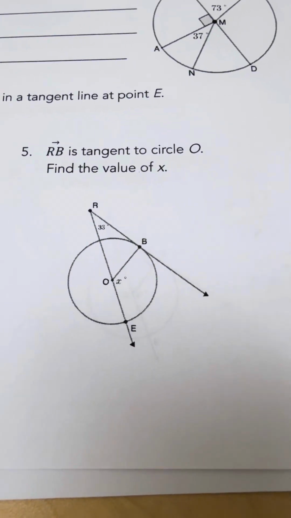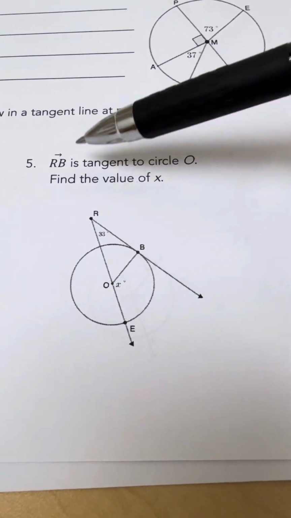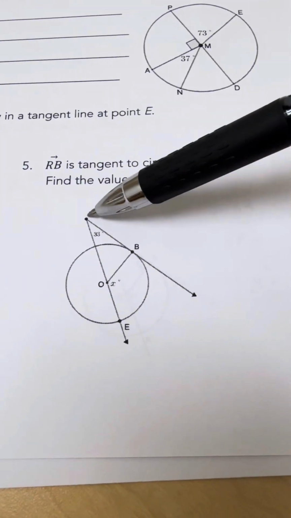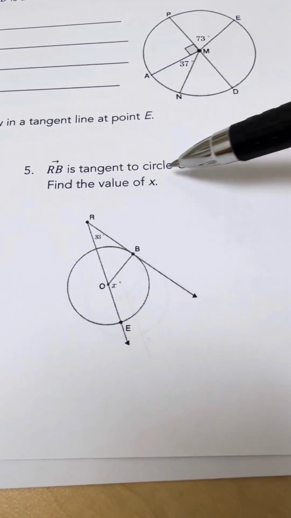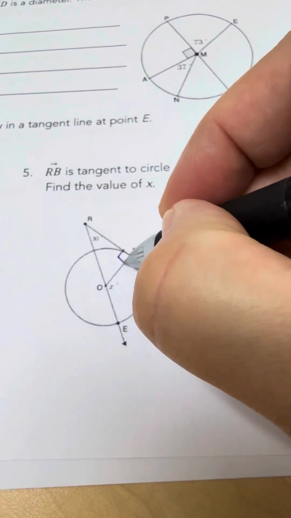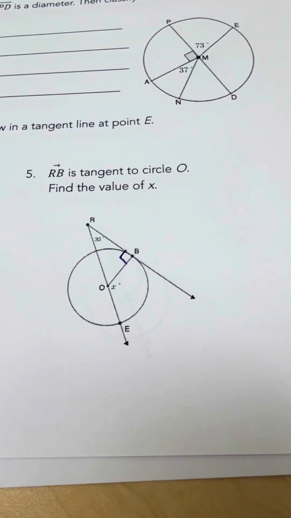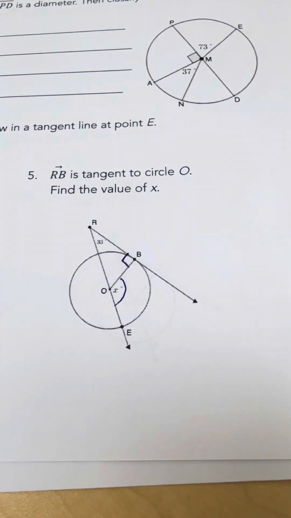Question number 5 is another tangent question. Well, they all are, right? Because that's the guided notes. And it says that ray RB is tangent to circle O. Again, the reason that matters is because tangent lines create right angles with radii at the point of tangency. We need to find the value of x, so that's this indicated angle here.